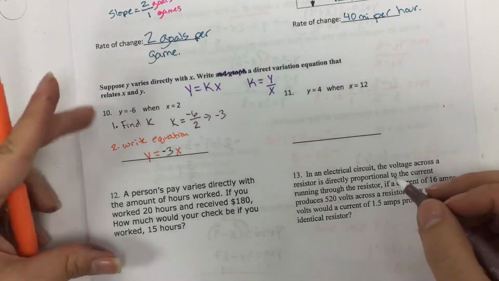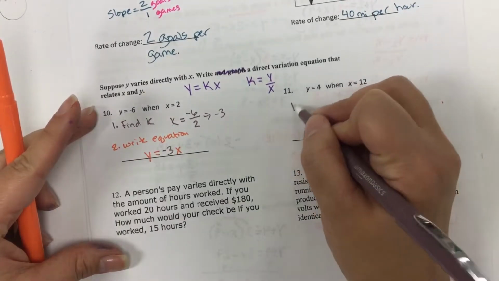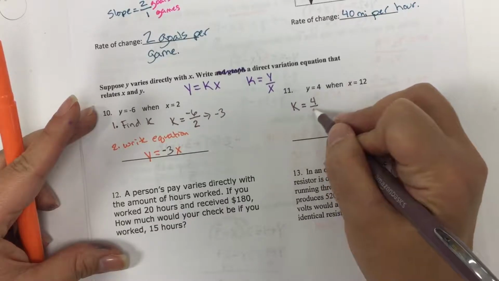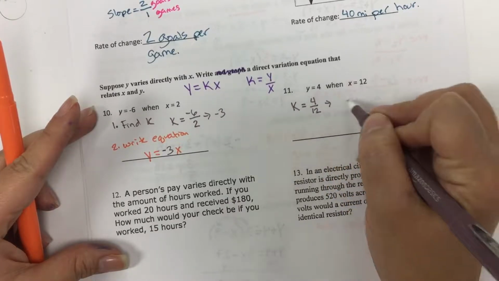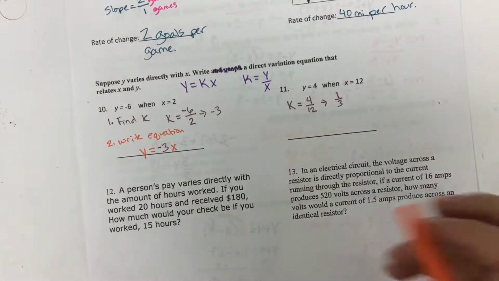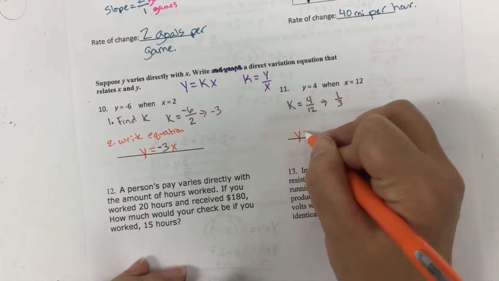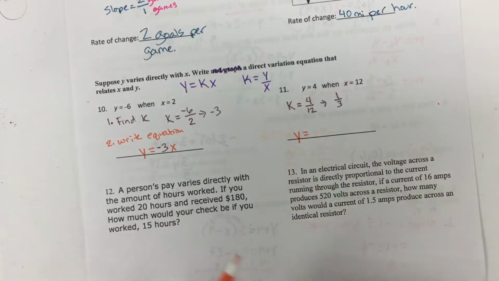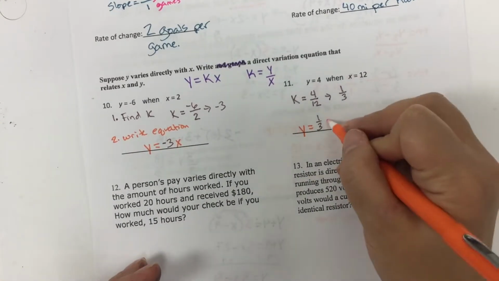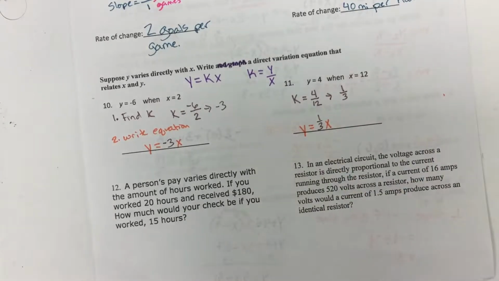Follow the same thing over here on question 11, or you can try it, pause, and then check to see if you have the same answer. K equals my y value divided by x, and that reduces to 1/3. And you can always type that into the calculator. Second step is going to be to write the equation. So I have y equals my constant, which is 1/3, x. Hope you got it.